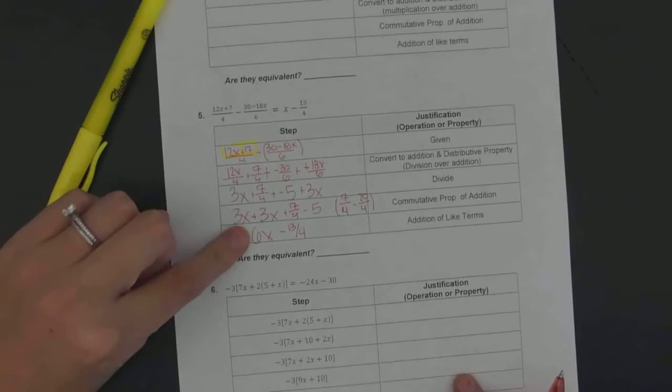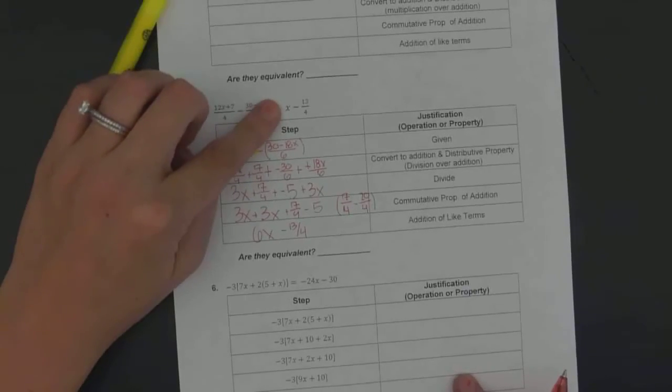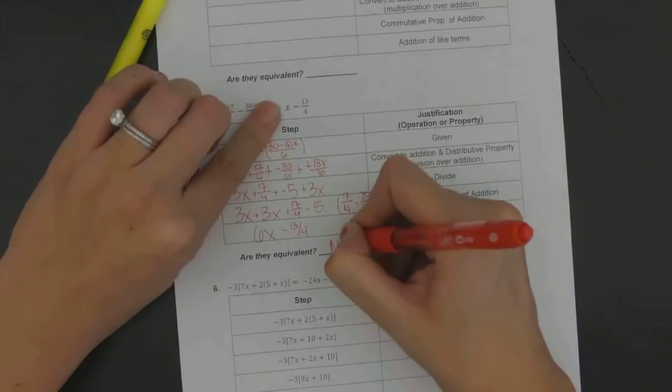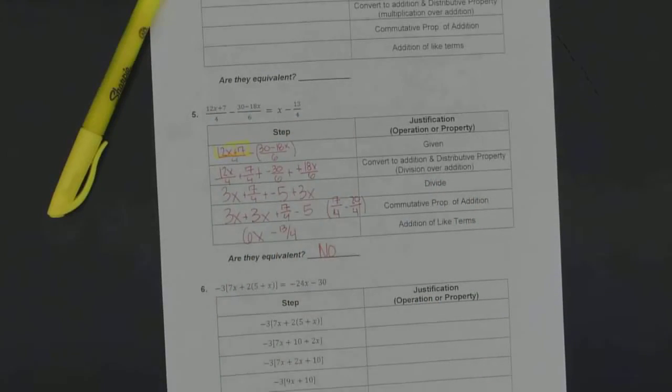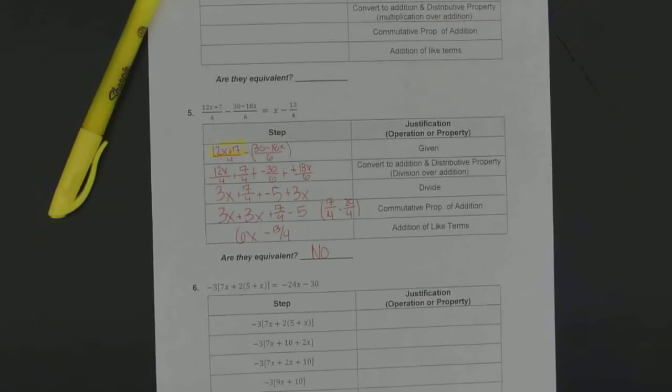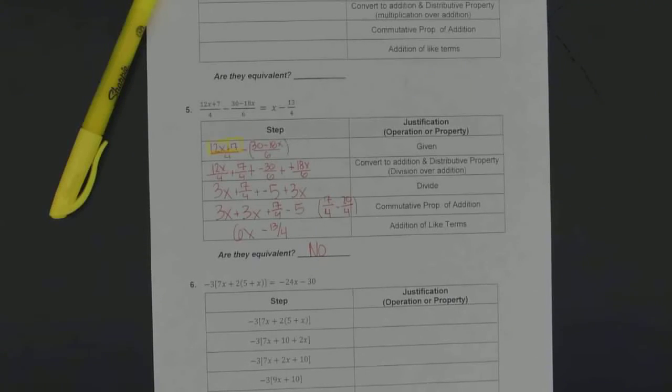It says, are they equivalent? Is this the exact same as that up there? No. So these ones are not equivalent. I cannot simplify this side and get that answer. That is not true. So that's just a quick example of how to do it.